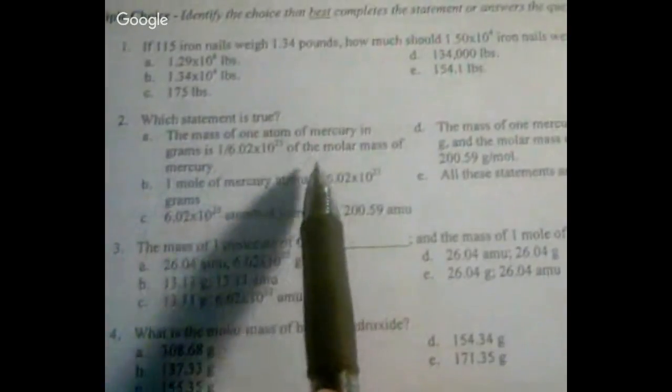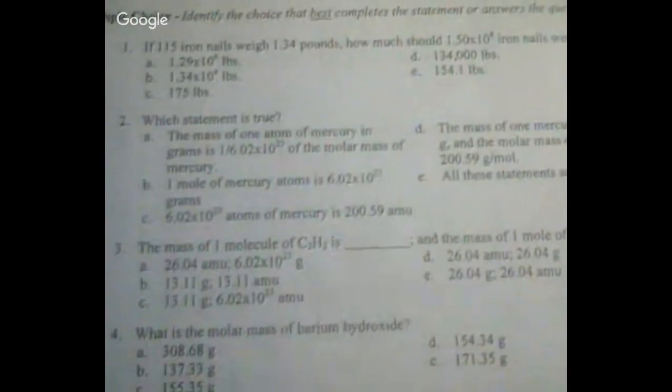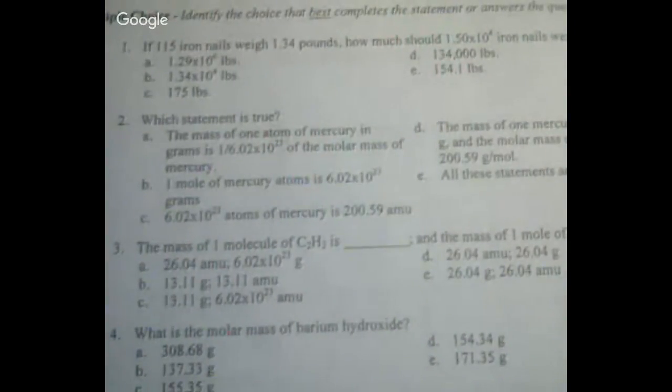A says the mass of 1 atom of mercury in grams is 1 over Avogadro's number of the molar mass of mercury. Okay, so 1 over 6.02 times 10 to the 23rd of the molar mass, which would be 200.59 grams. So essentially, you're just taking the molar mass and you're dividing it by how many things make that up, and that gives you the mass of each one thing.